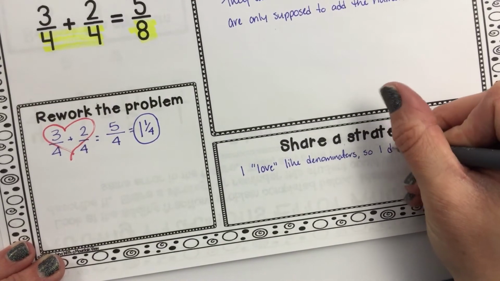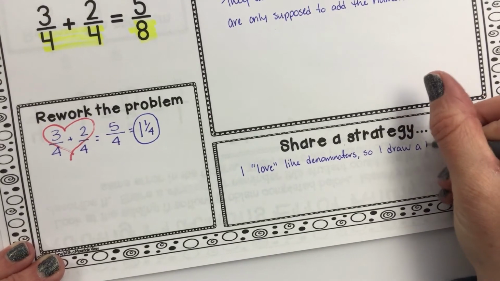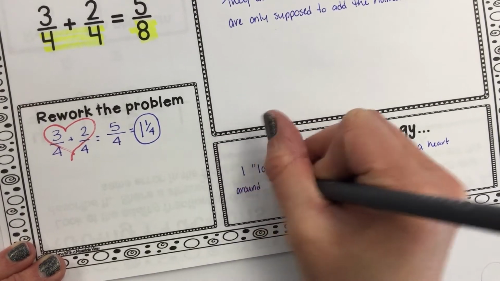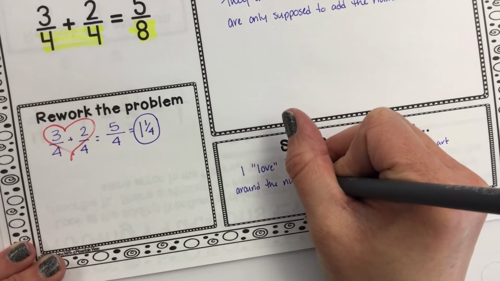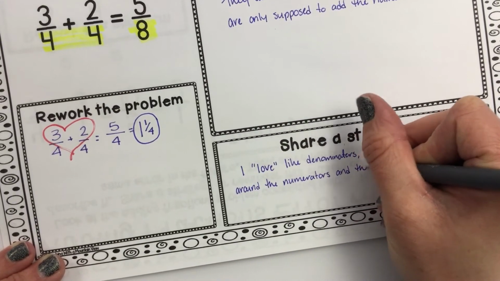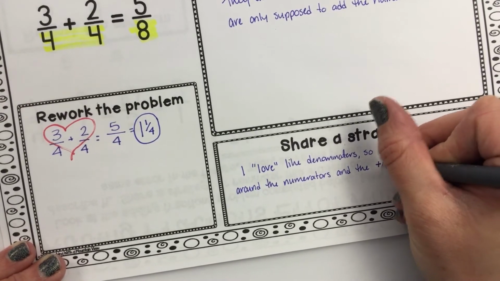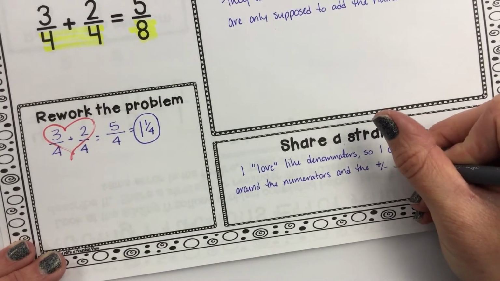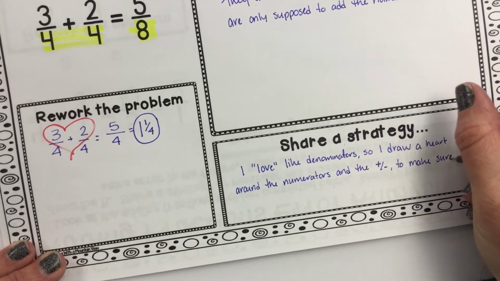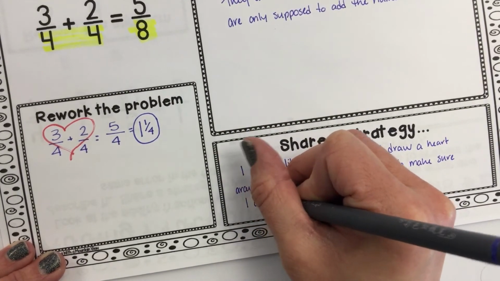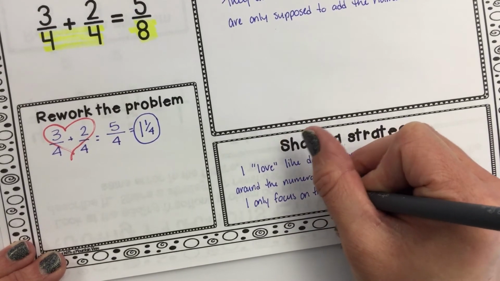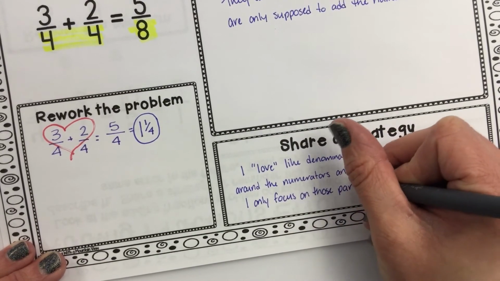So I draw a heart around the numerators and the plus or minus to make sure I only focus on those parts.